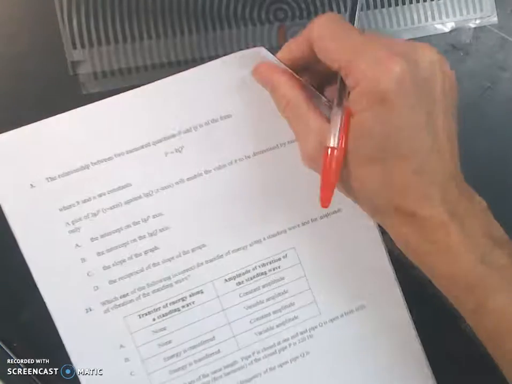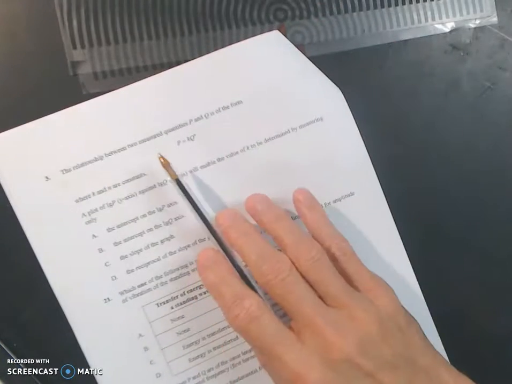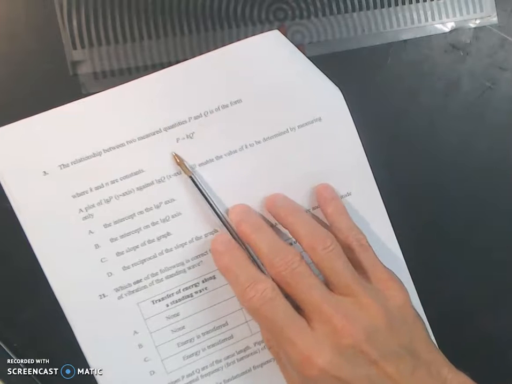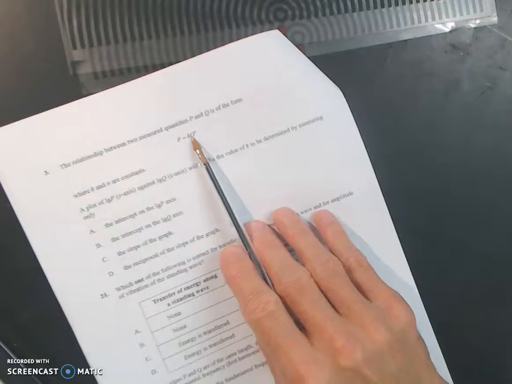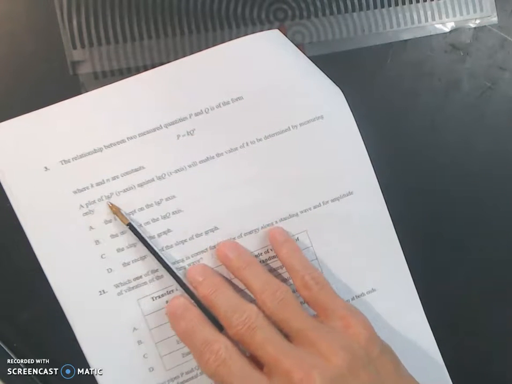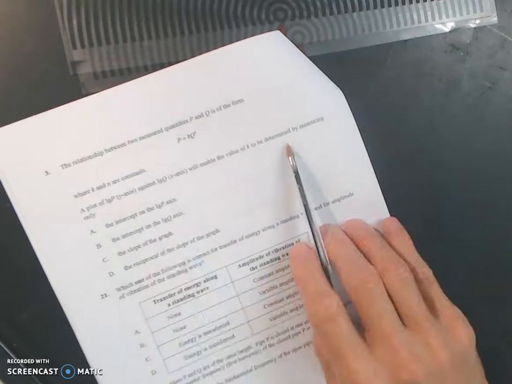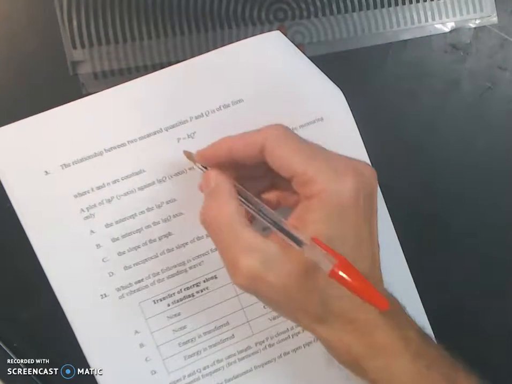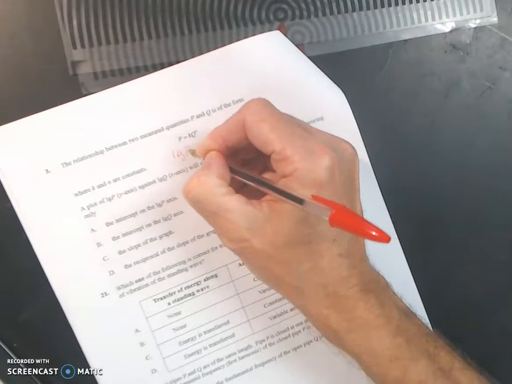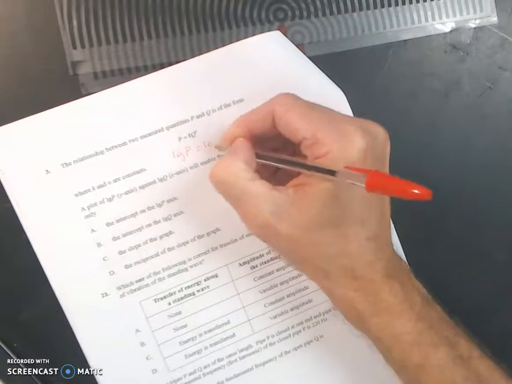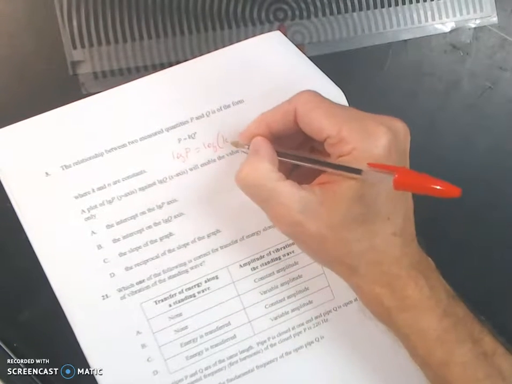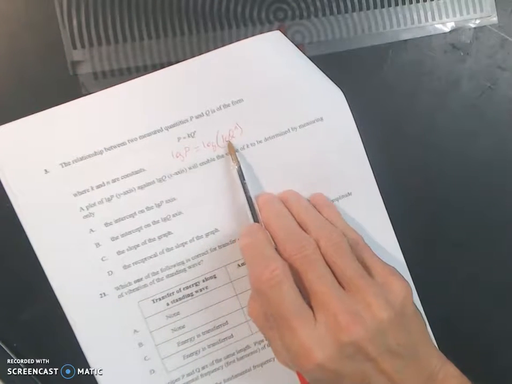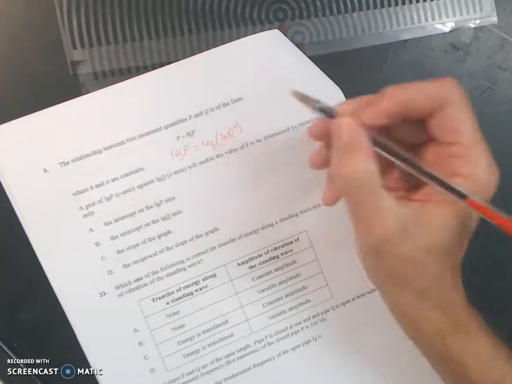All right, there we go. The relationship between 2 measured quantities P and Q is of this form, so it's an exponential relationship where K and N are constants. If you plot log P, let's see, what are we going to get to understand? So if we do log of both sides, we get log P equals log of K Q to the N power. We know our log rules, so we know that when you have multiplication, it becomes addition.